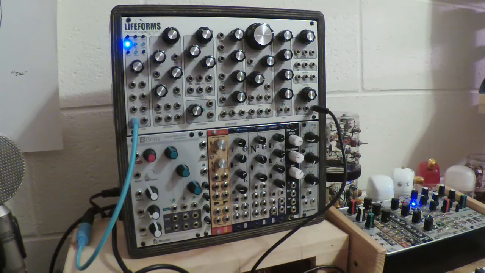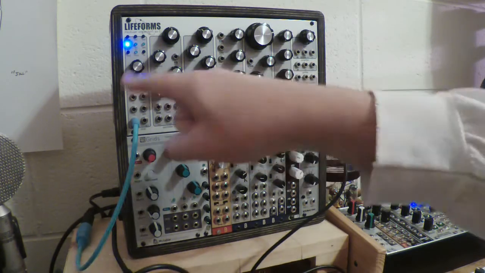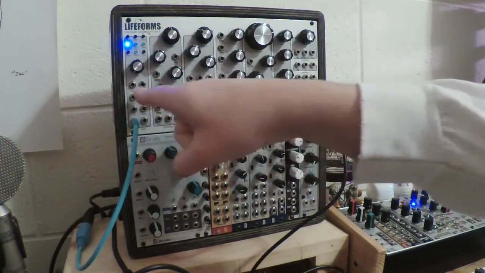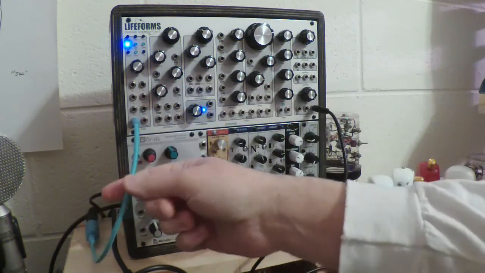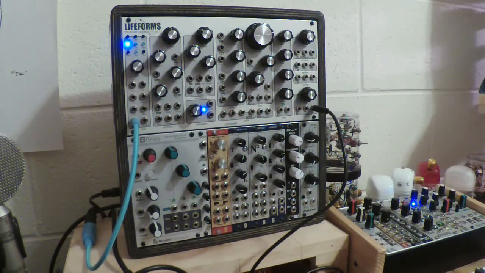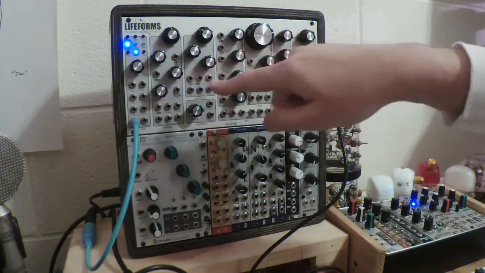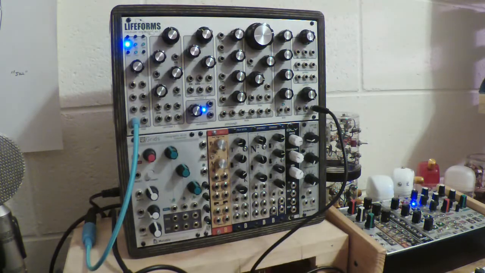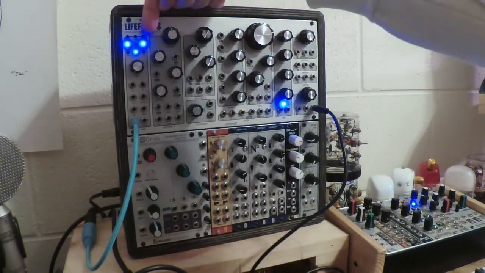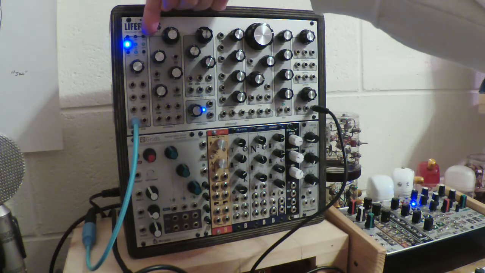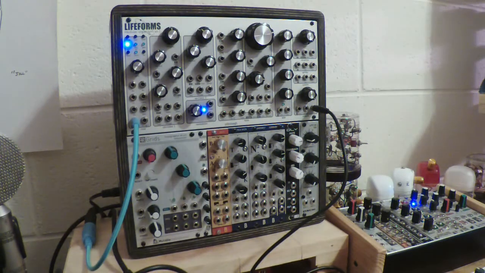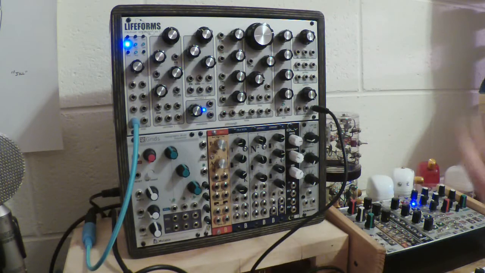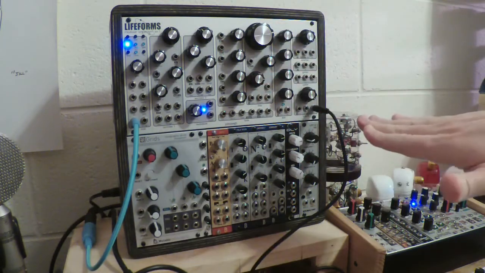It lights up when I press a key because it's internally patched inside here from the MIDI module, and I have an input coming from my keyboard controller. So when I press a button, you'll notice that the gate light lights up, and it goes out when I release the key. The gate voltage is high when the key is pressed down, and it's low when the key is released.